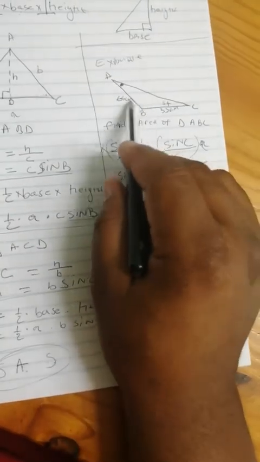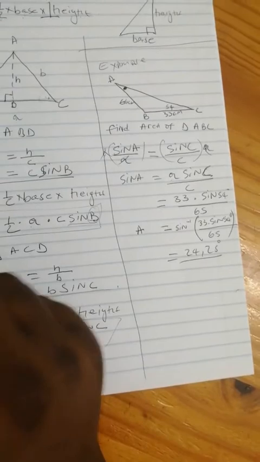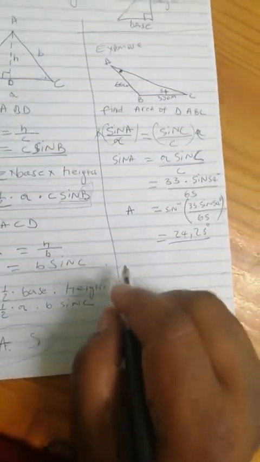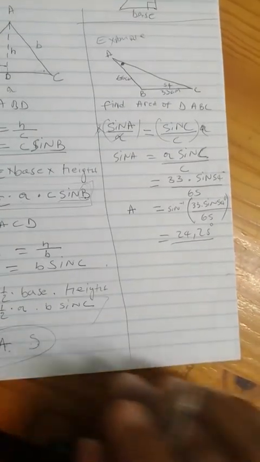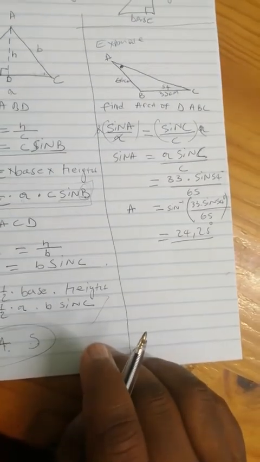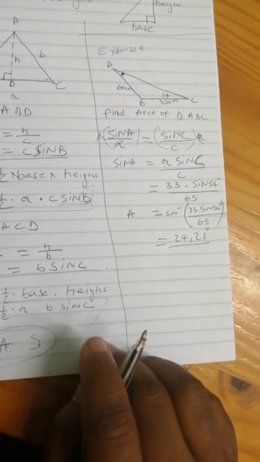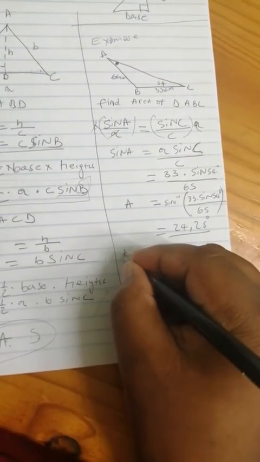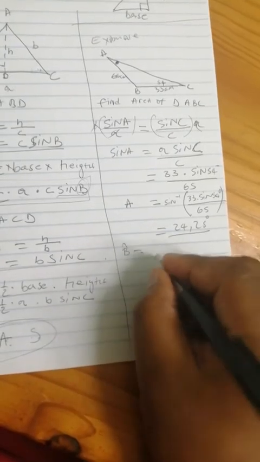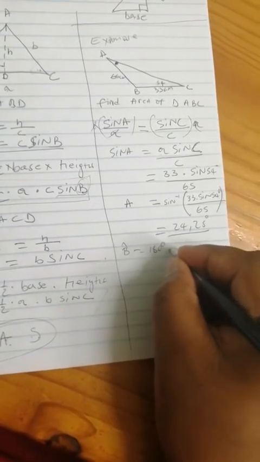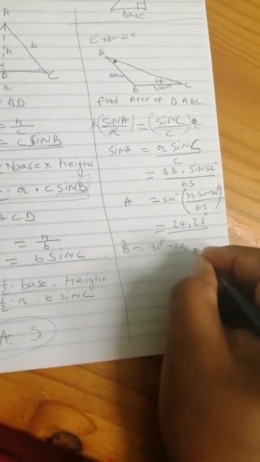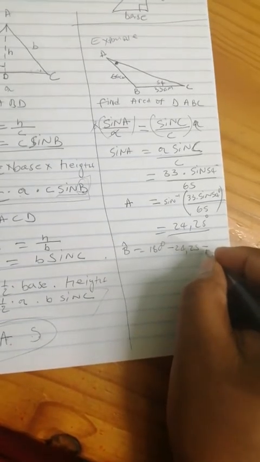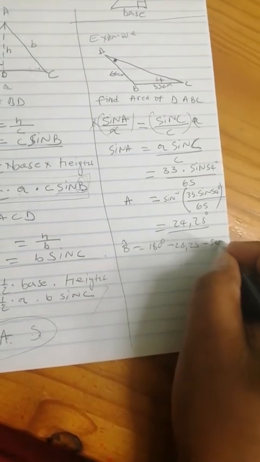This is the angle that you want, because remember, you want to apply the area rule, and for the area rule you must have two sides and an included angle. From here you may use the sum of the interior angles of a triangle, so you know that angle B is equal to 180 degrees minus 24.25 minus this angle 54.